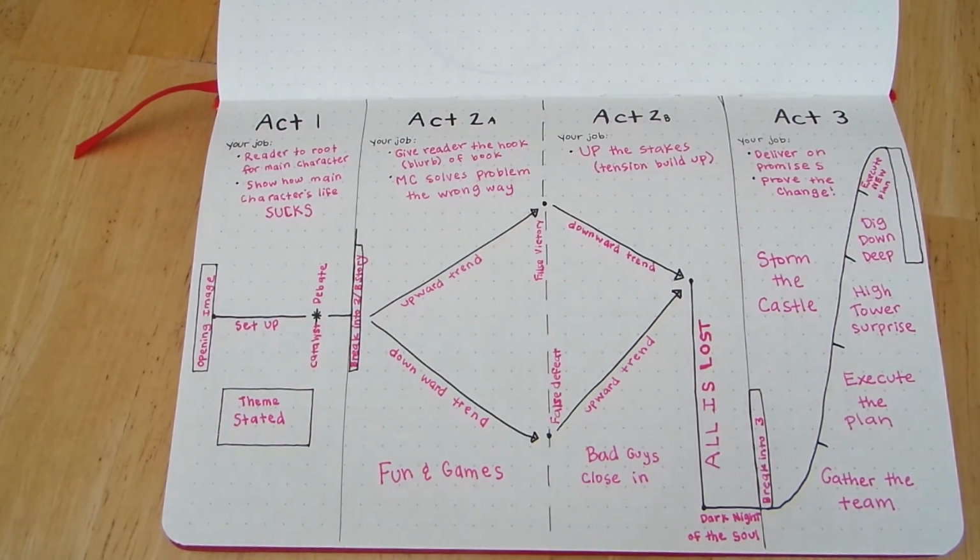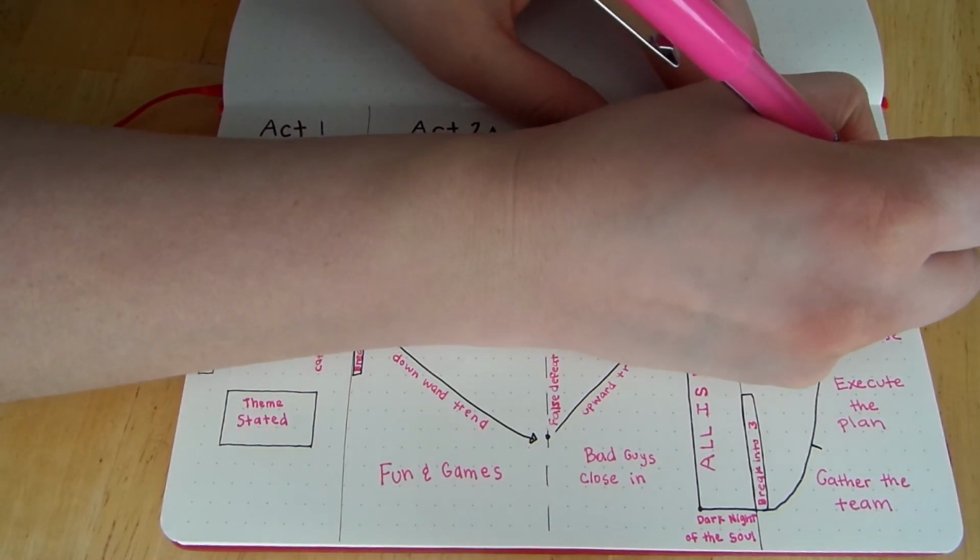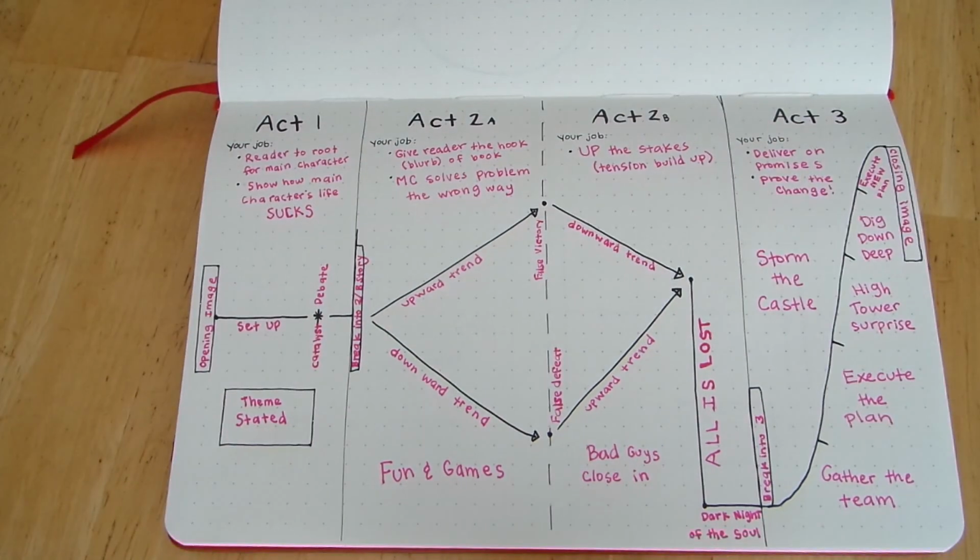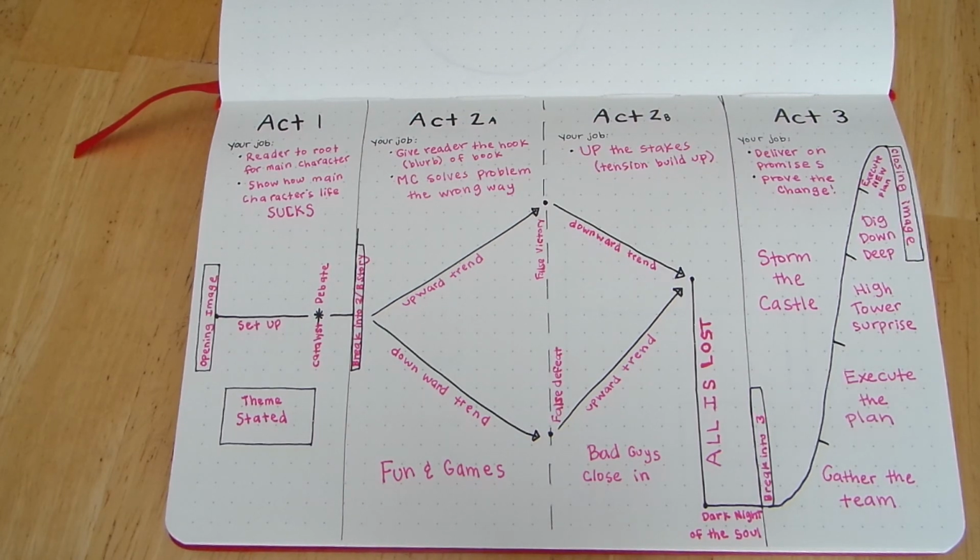The final beat is another one scene beat, and it is the closing image. The closing image should mirror the opening image in a way that makes it obvious to the reader how different the character is now than when they started. The main job in the closing image is to show your reader that your main character's life is now happy because the main character, as you've proven in Act 3, has made the final changes that they needed to in order to complete the character arc.